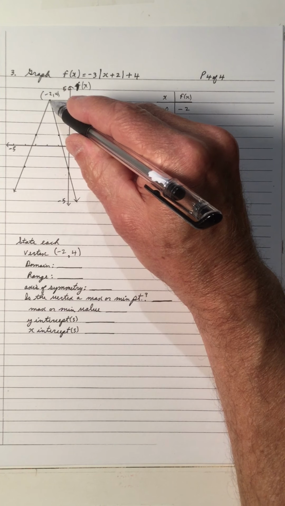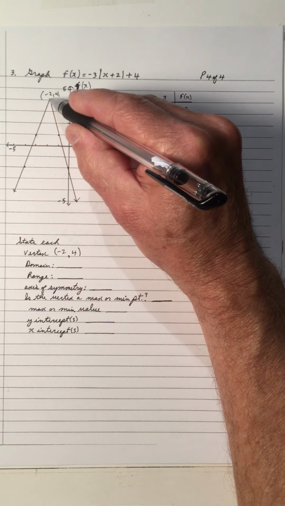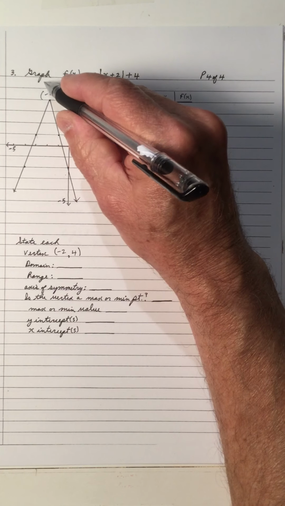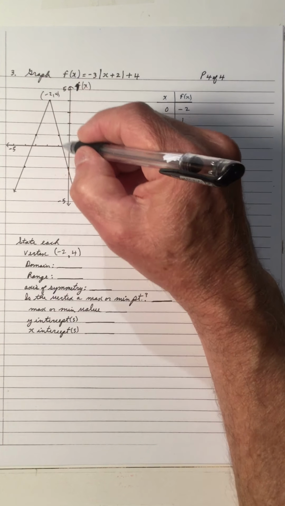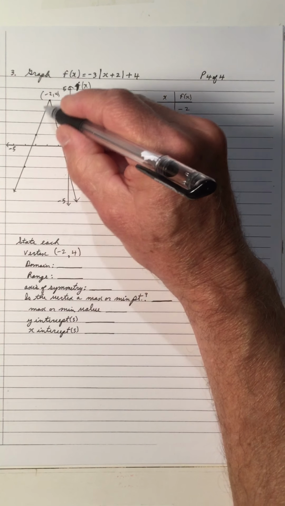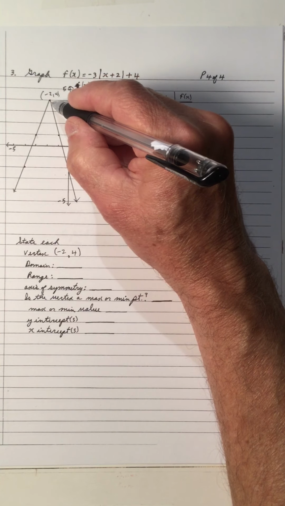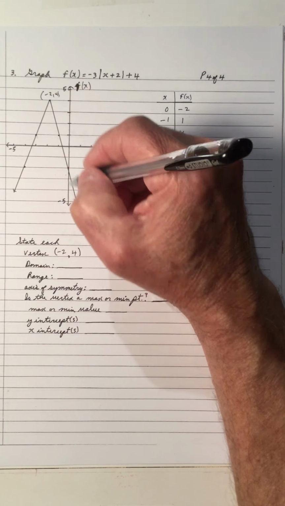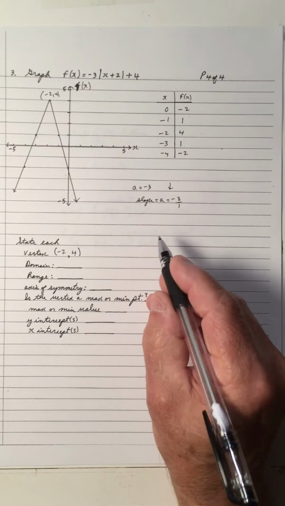Because this is a positive slope because it's going up to the right. This is a negative slope. You can either say it's going up to the left or it's going down to the right. So if you go up to the right is positive. If you go down to the right is negative. So this is a positive slope, negative slope, absolute value.